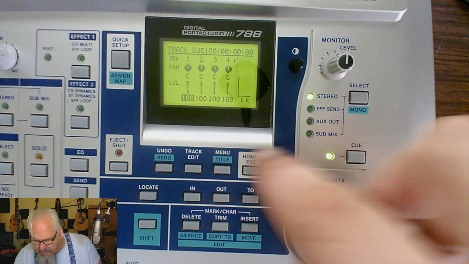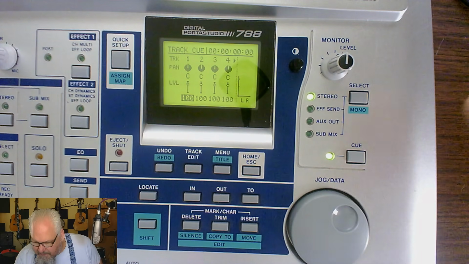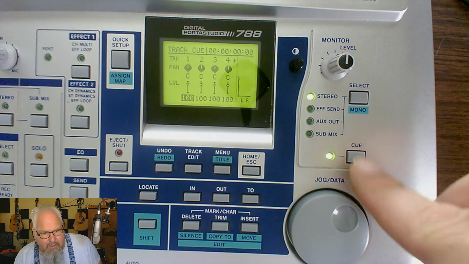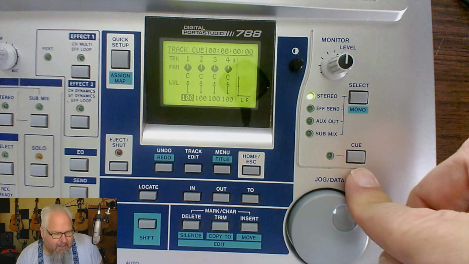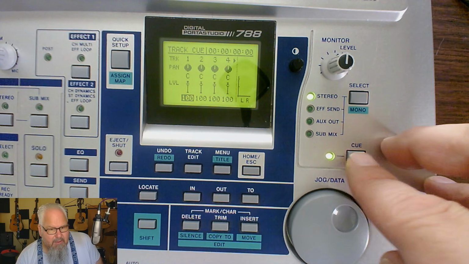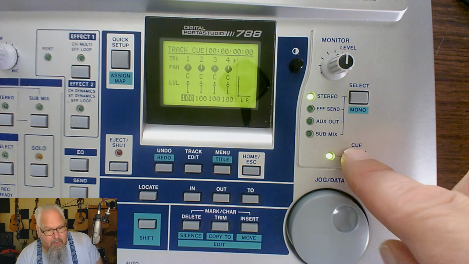So what you do is, as you can see, I have it at 100 here. You have to have the cue light on here. This is very important. If you don't have the cue light on, you can't hear anything. I learned that the hard way. Well, it took me a while to figure out. So you need the cue light on for this to work.